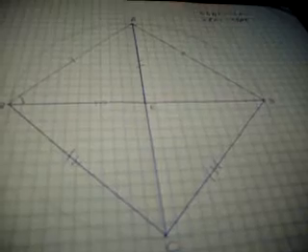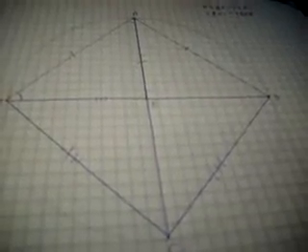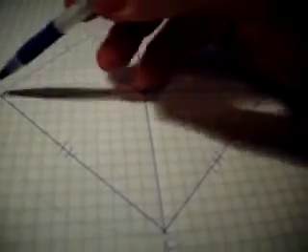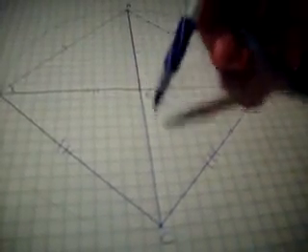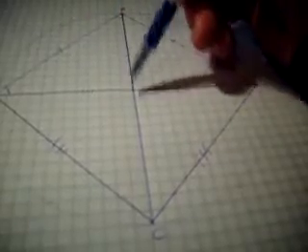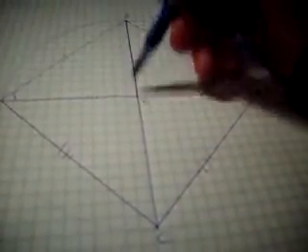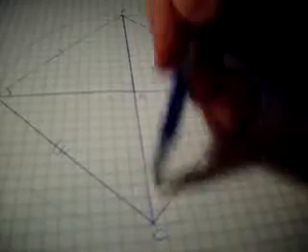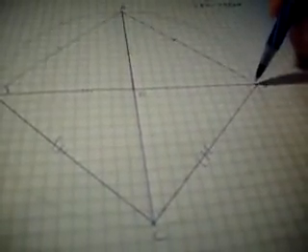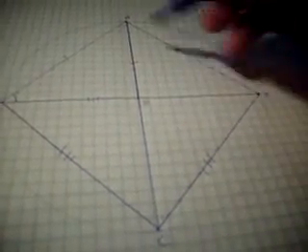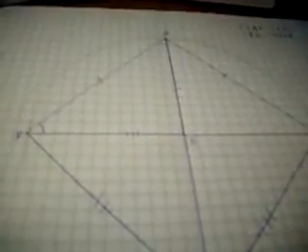But in the not too distant future, we're going to say, instead of angle BAC, we're going to say BAE. So angle BAE is the same as angle BAC. Likewise, DAE is the same angle as DAC. I've written this down right here to show you that. Okay? They're equal because they're the same angle.